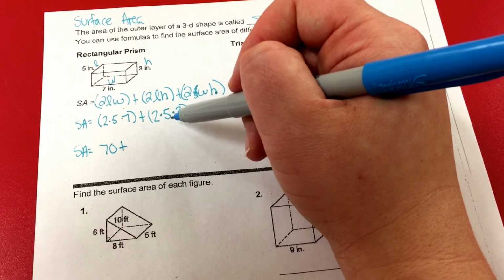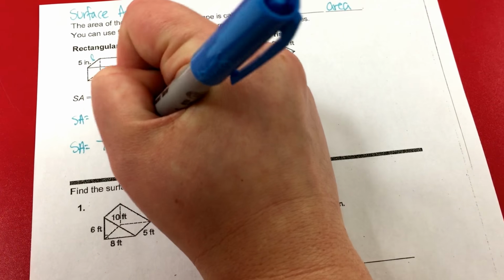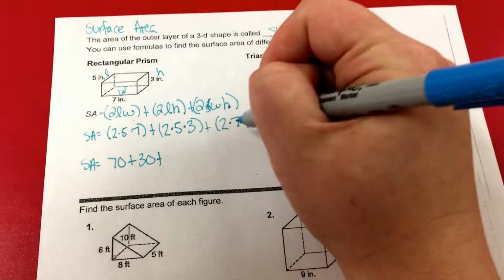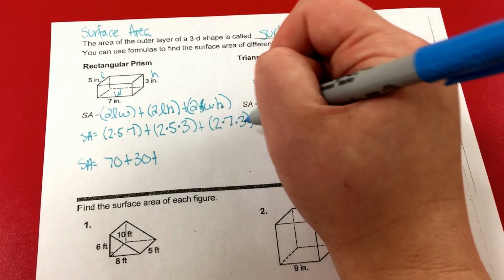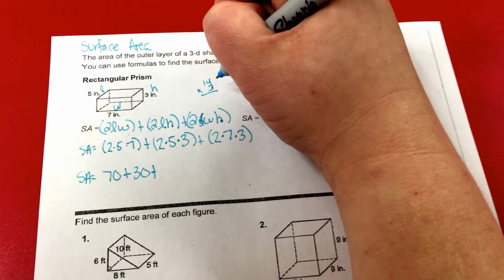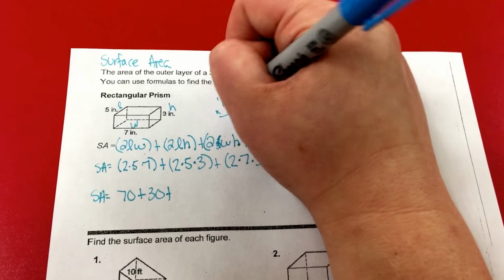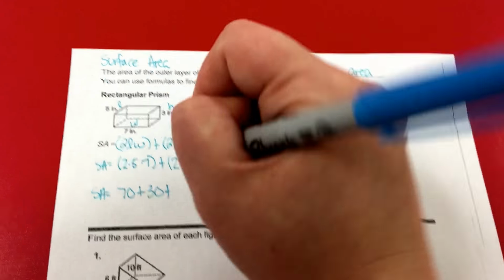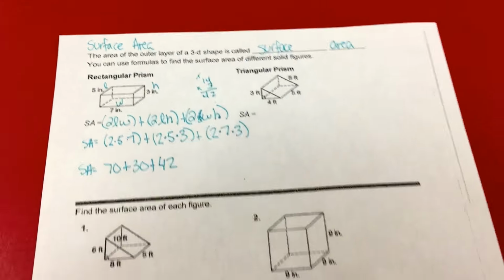2 times 5 is 10. 10 times 3 is 30. Plus sign. 2 times 7 is 14. 14 times 3, I don't know that off the top of my head, so I'm going to jot that down right here. 3 times 4 is 12. 3 times 1 is 3, plus 1 is 4, so 42. Look at that. It took me 5 seconds, and I got the right answer.